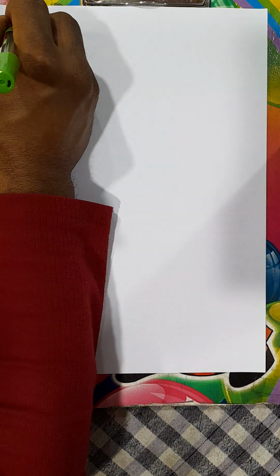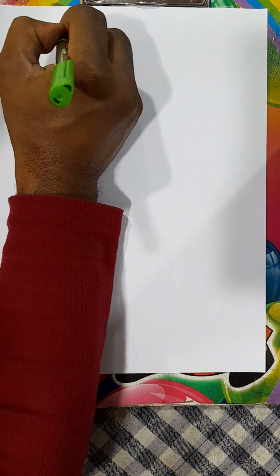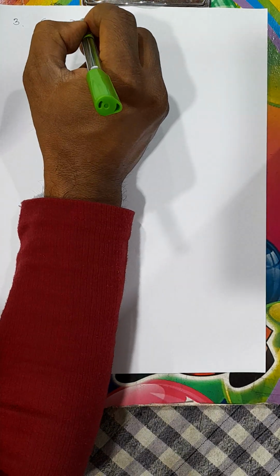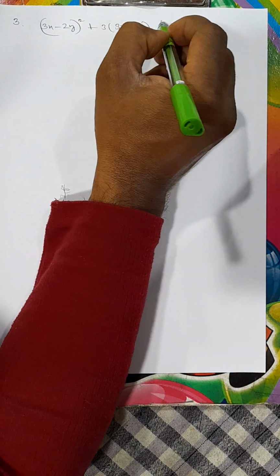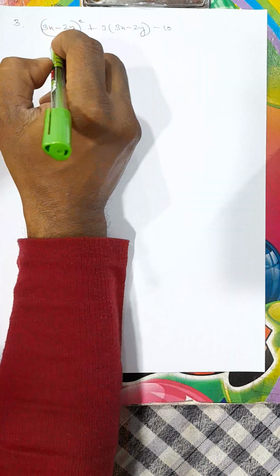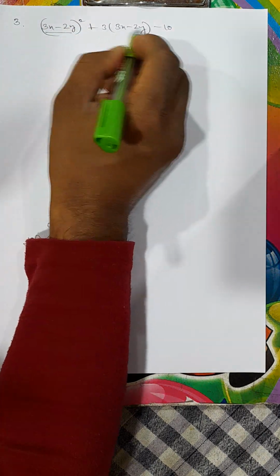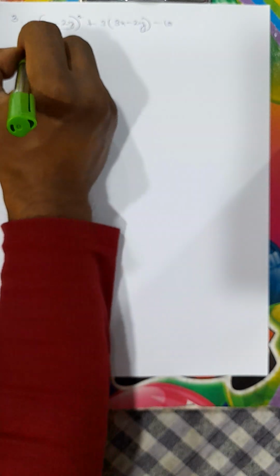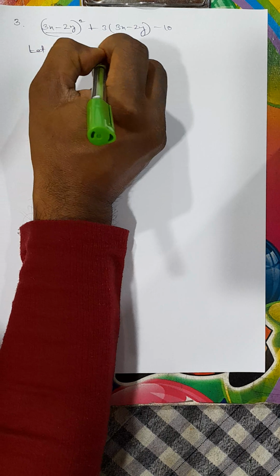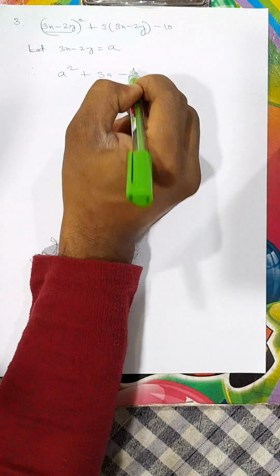Let us come to example number 3 here. Say (3x minus 2y) whole square plus 3 multiplied by (3x minus 2y) minus 10. So you see this term 3x minus 2y is common here in these two terms, right? So let's say 3x minus 2y equal to, suppose, a. Therefore this becomes a square plus 3a minus 10.